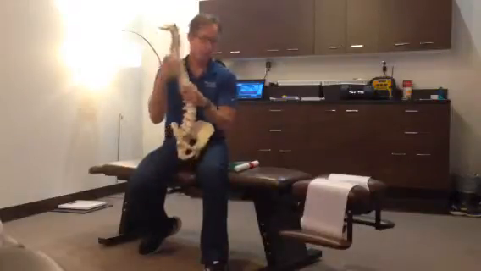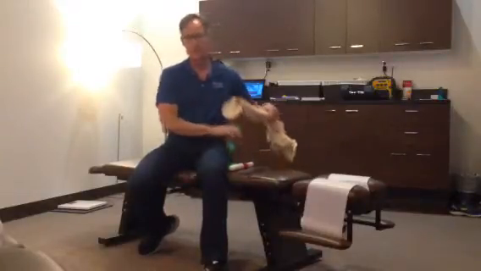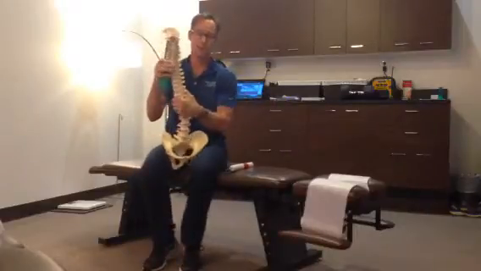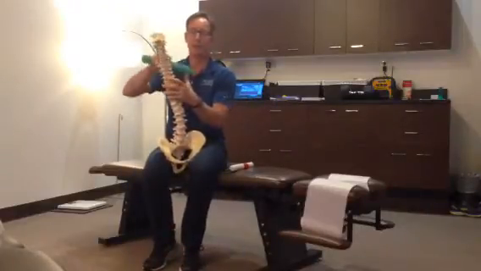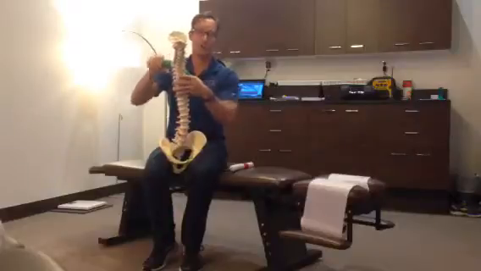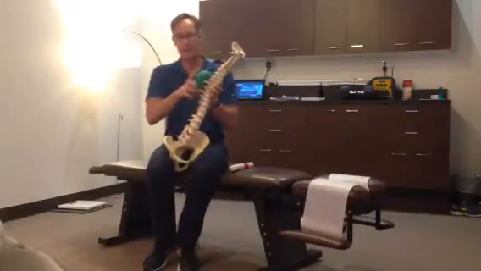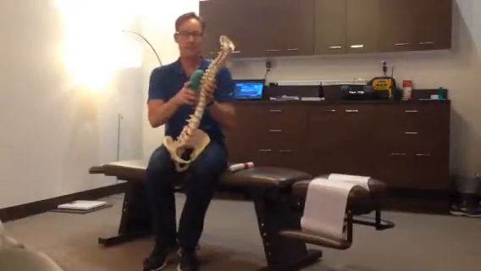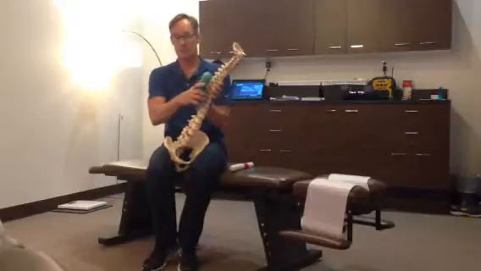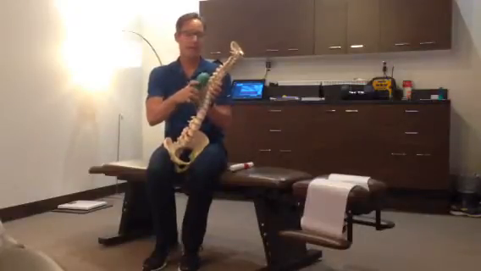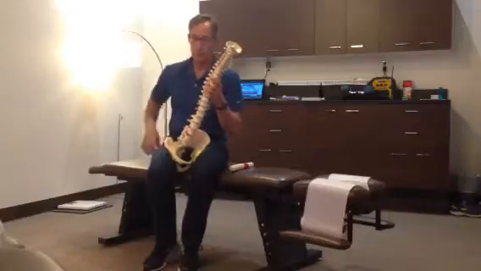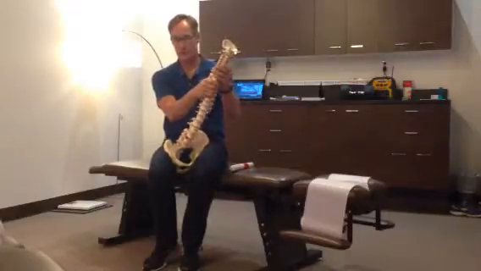To make it simple and understandable, I'll explain that you have muscles that move bones, and when those muscles are part of the discomfort or the pain that the patient's feeling, I'll tell them that the muscle's in a state of spasm. And then that spasm exacerbates, makes worse, the joint dysfunction.